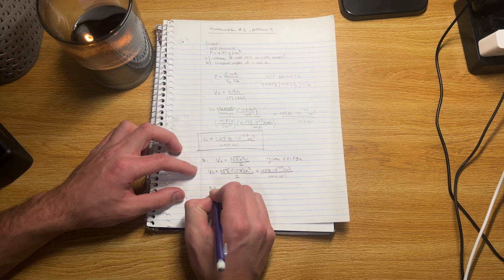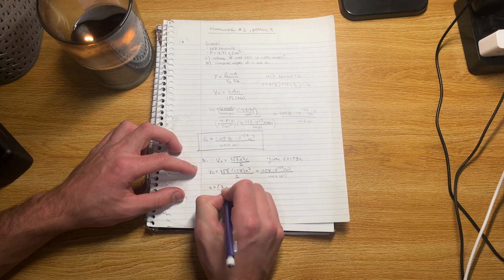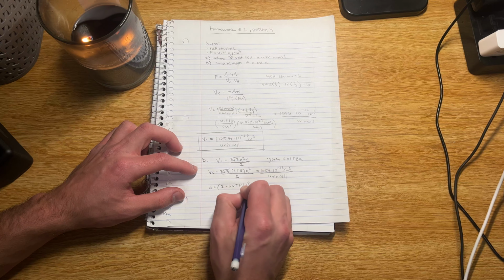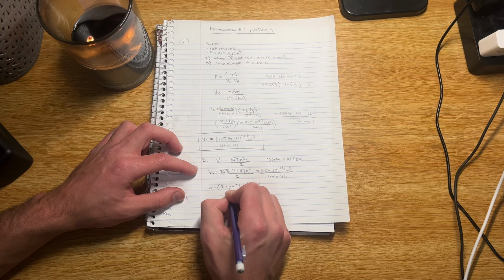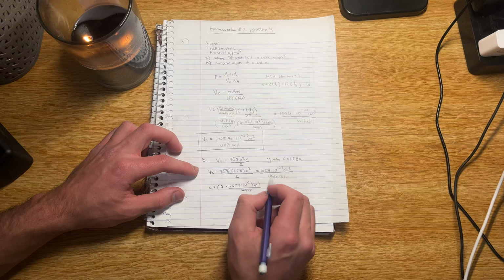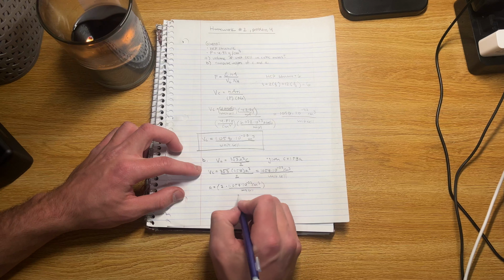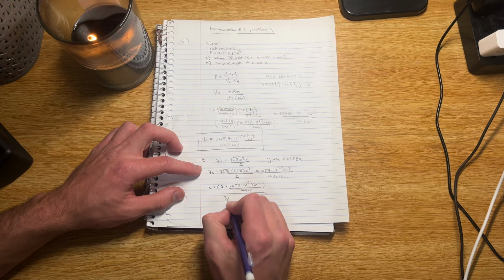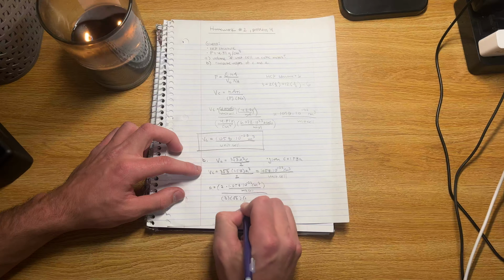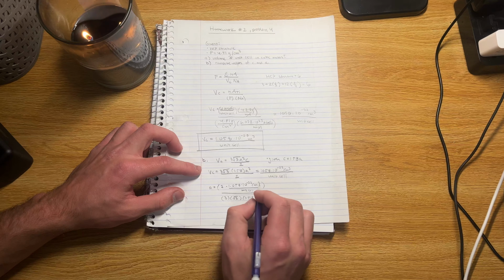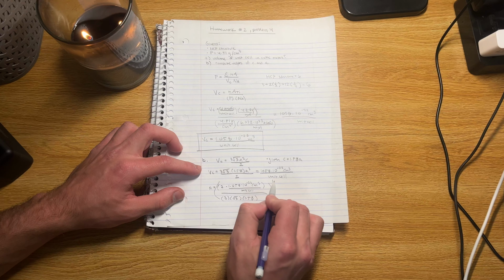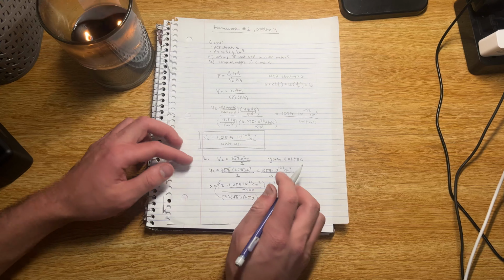So once we do that, we have A is equal to 2 times our VC value divided by the other factor, and all of this is to the 1/3.